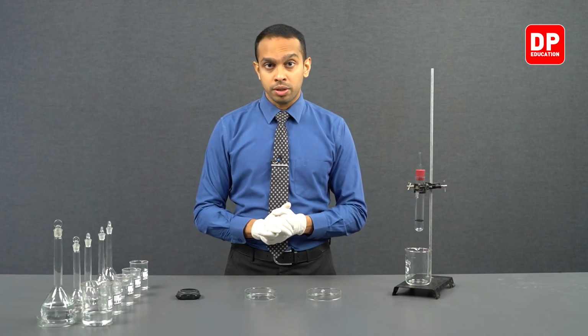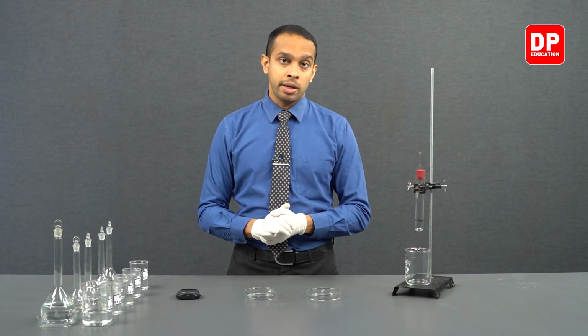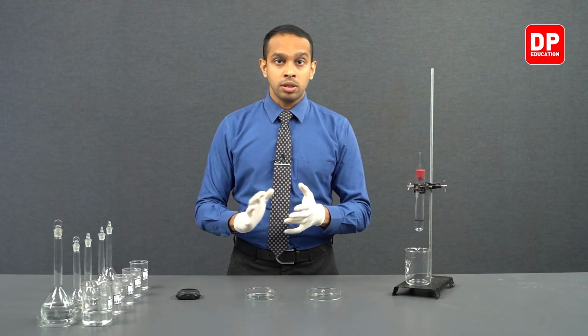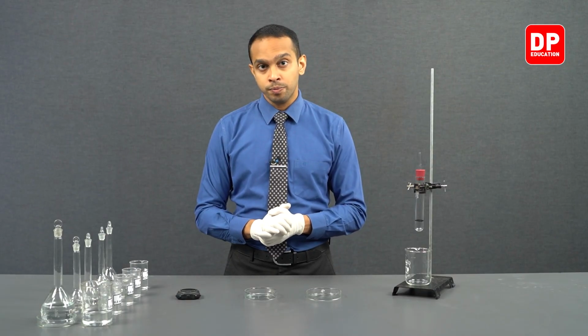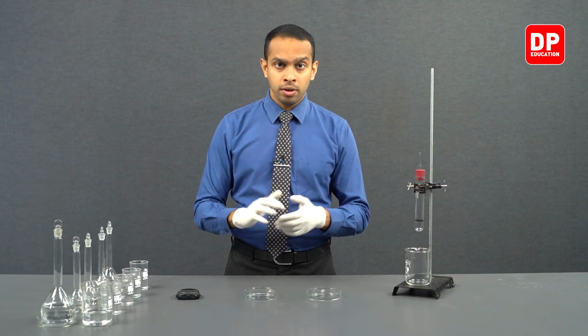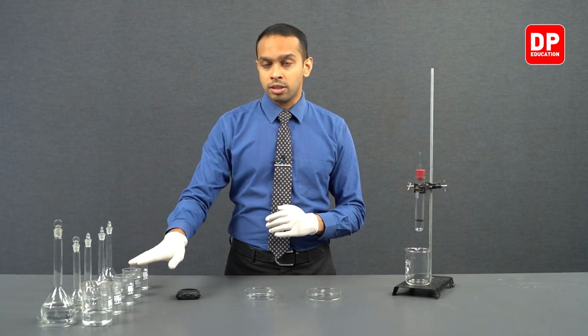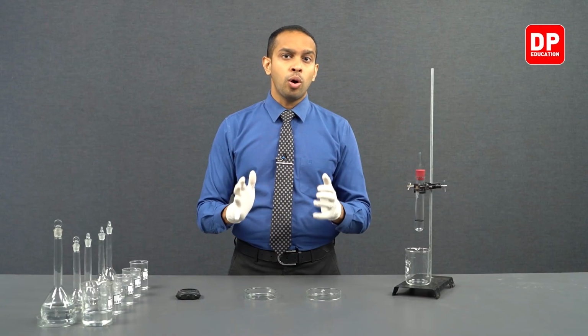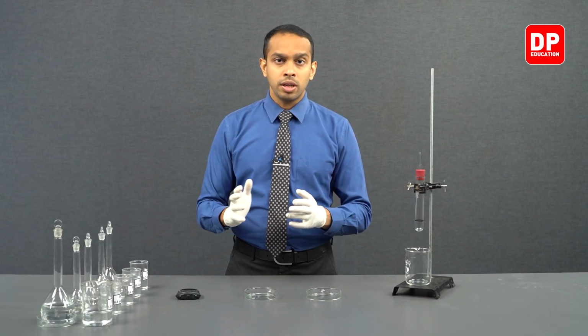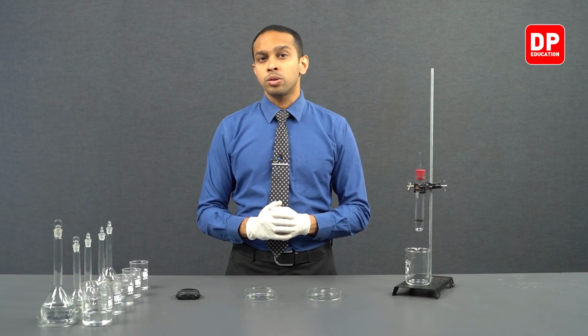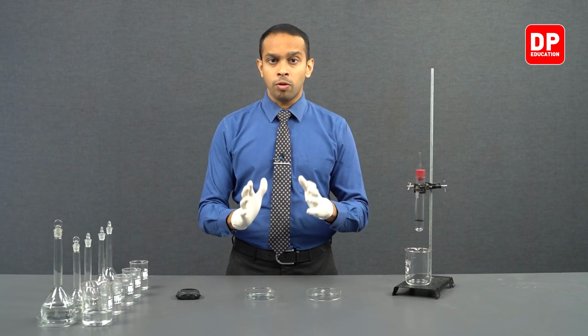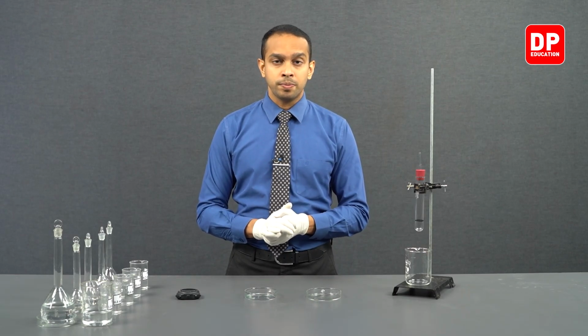We are going to measure the rate of this reaction by collecting a constant volume of hydrogen gas. We are going to observe, when magnesium is reacted with these different HCl solutions, how long it actually takes for each of these reactions to produce a constant volume of hydrogen gas.